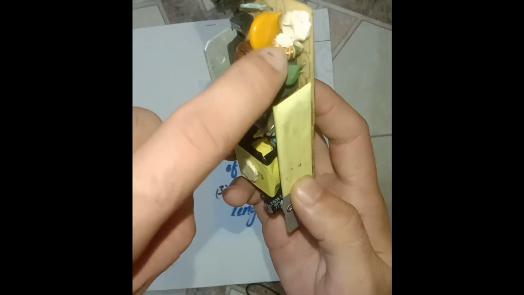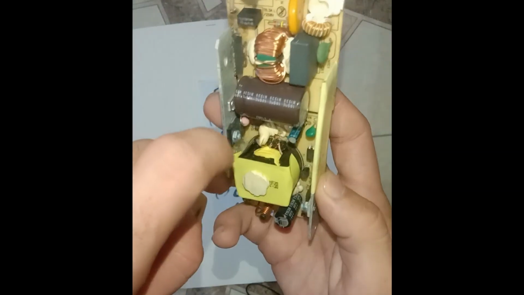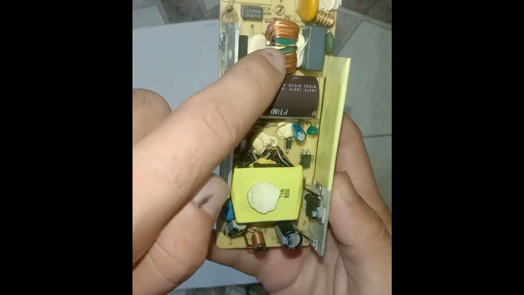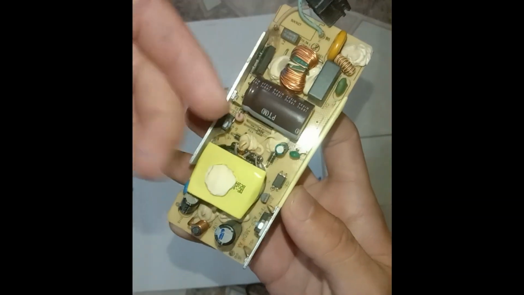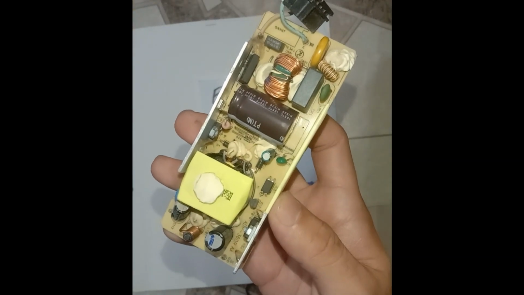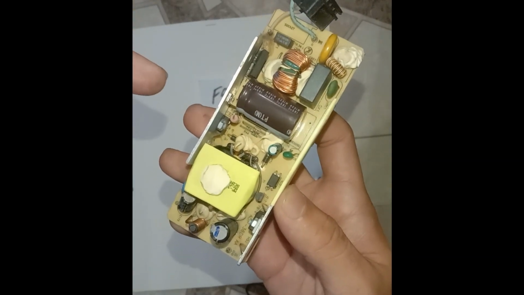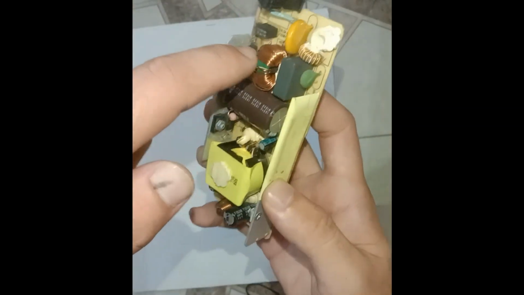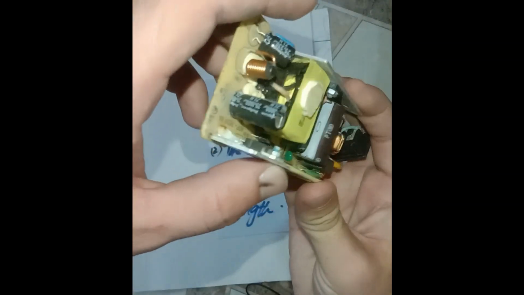This is the inductor, and this is also an inductor. The device in which the self-induced EMF process occurs is called the inductor.